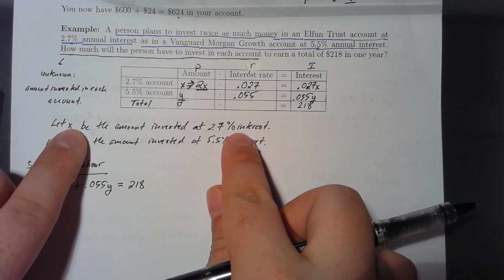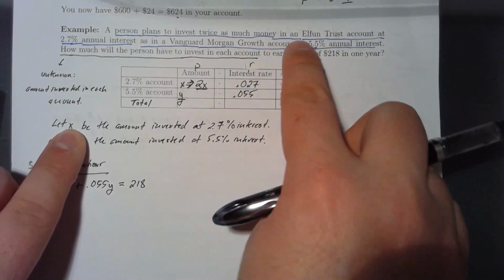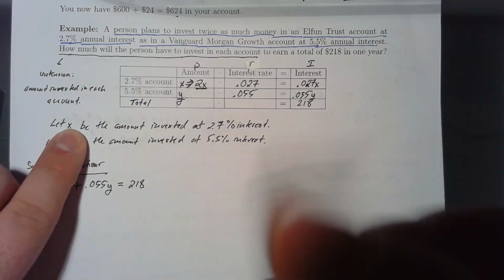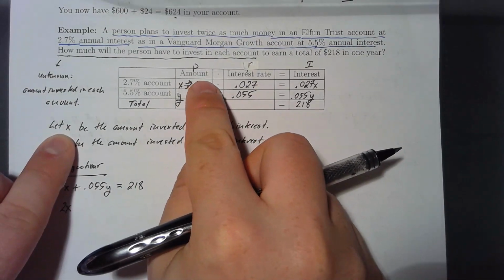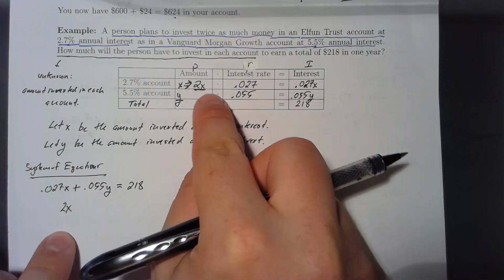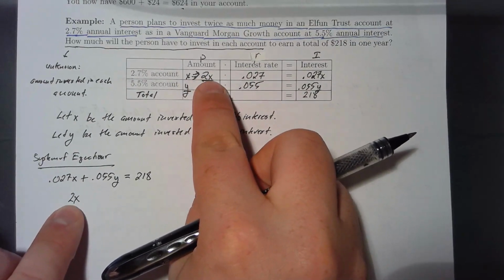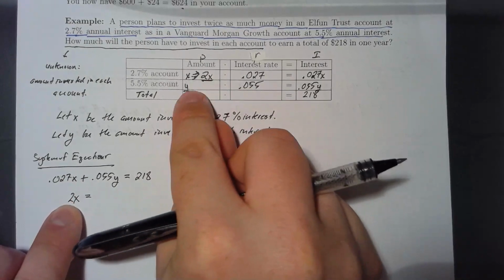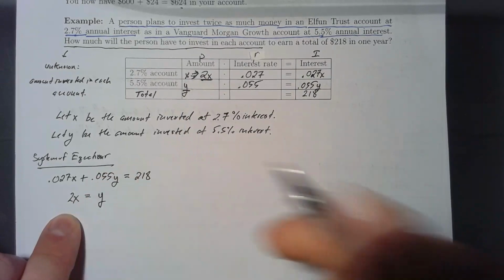So if x is the amount invested at 2.7%, and I want to invest twice that much money, that's going to be 2x, right? So let me just write that. So the relationship between twice this amount is related to how much I invest in my 5.5% account, which is that.